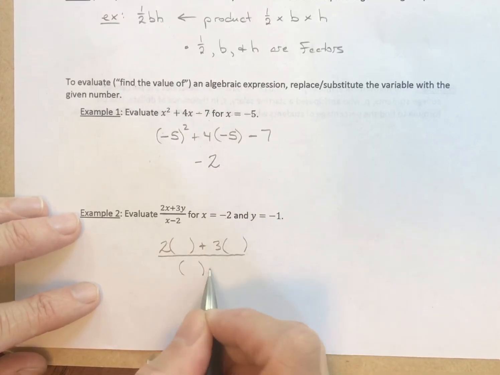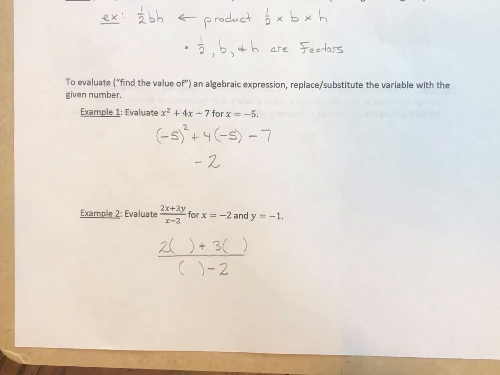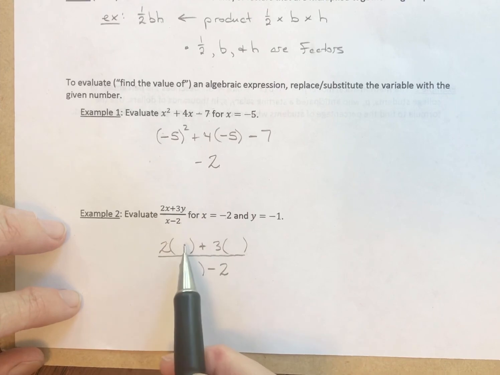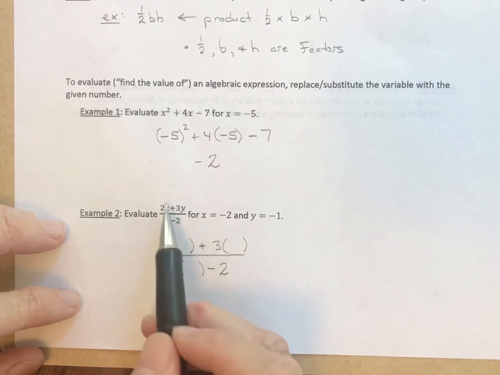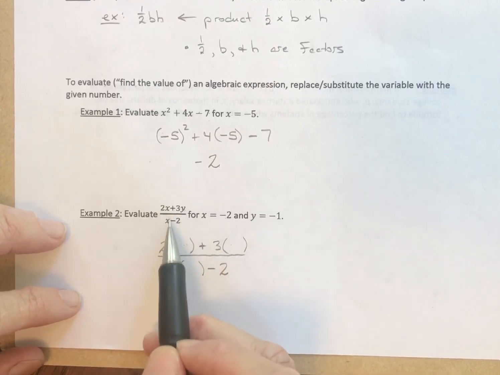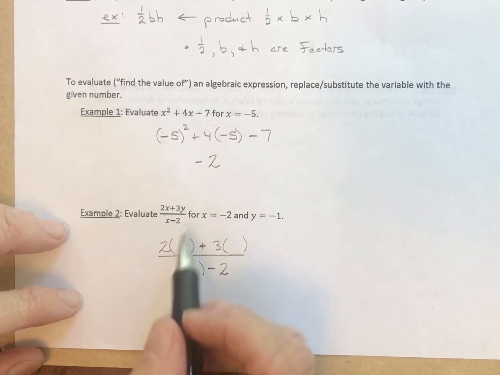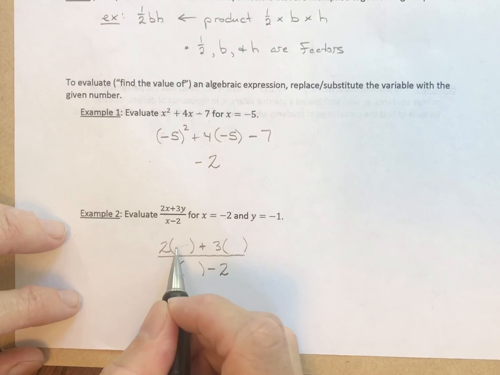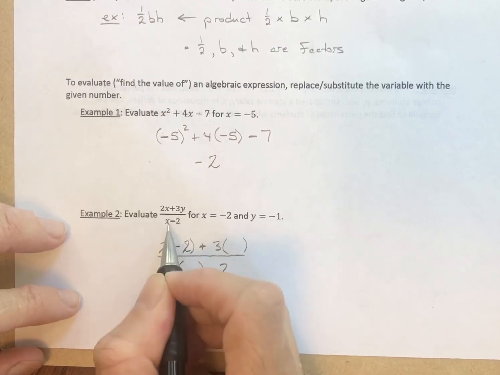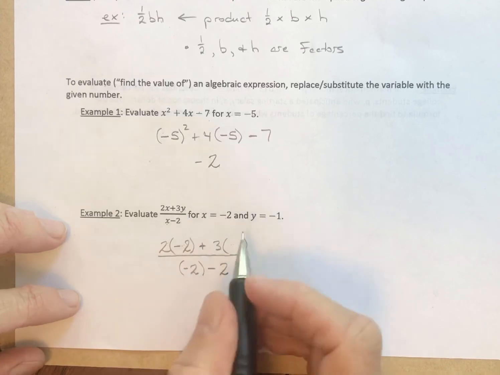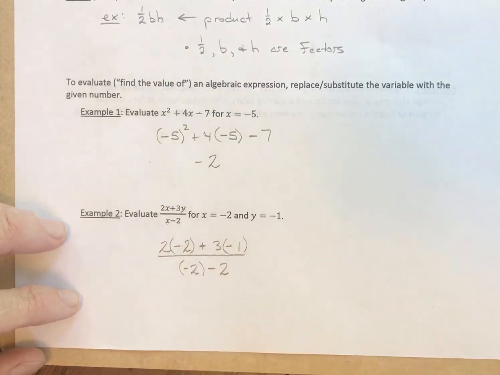So the first thing I did is I simply rewrote this, and I put parentheses in place of these letters. I have 3 letters, 2 x's and a y, so I have 3 parentheses. Now, this was an x, so I'll put negative 2 in there. This was an x, I'll put negative 2 in there. This one replaced a y, so I'll put negative 1 in there.